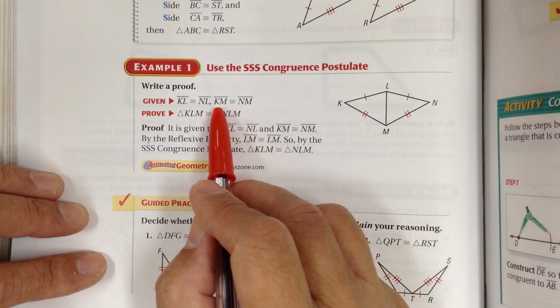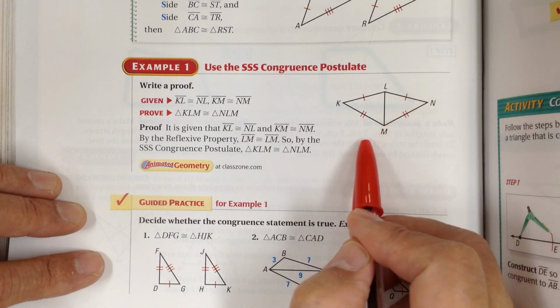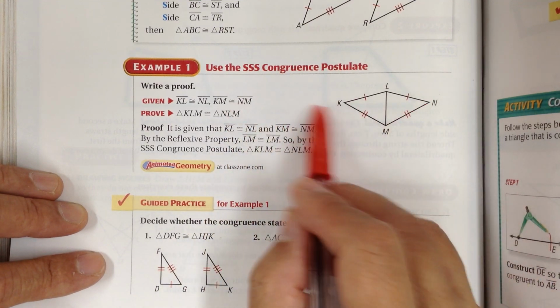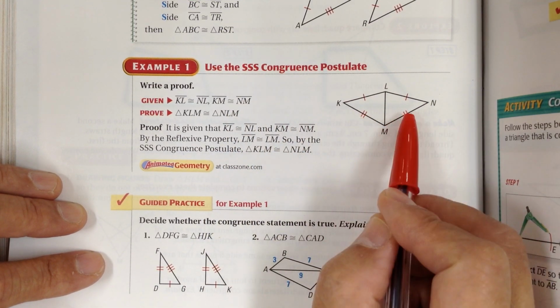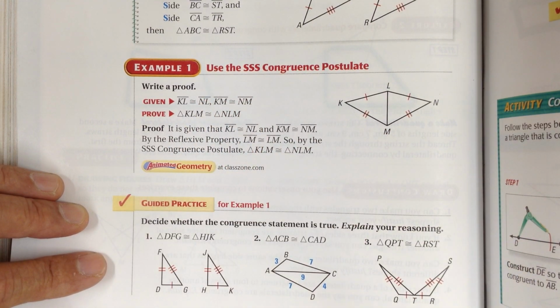The second one, KM is congruent to NM. And watch the order of the letters, so make sure you match carefully. And that's the second hash mark, right? So again, normally they give you the two. Then you have to look for the third one.